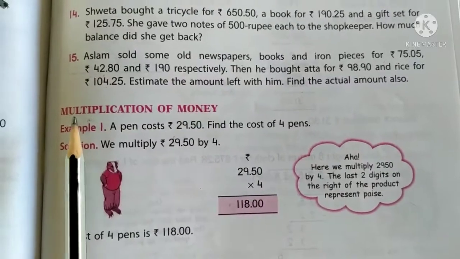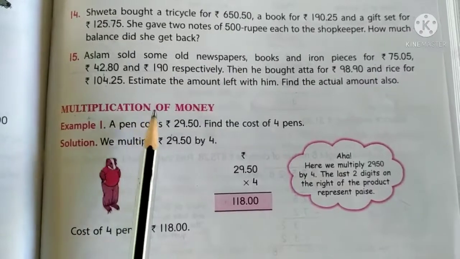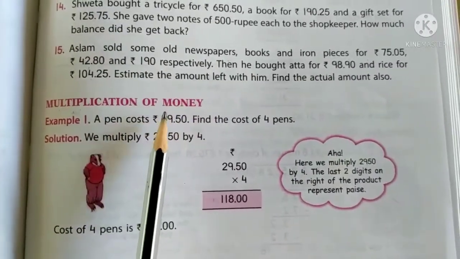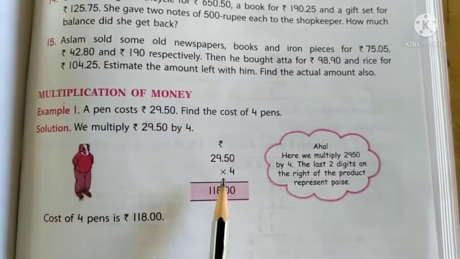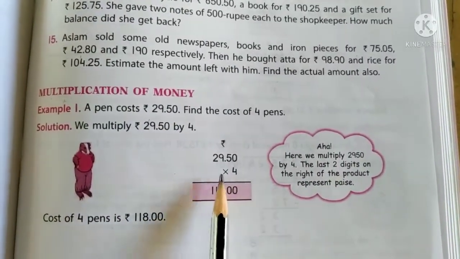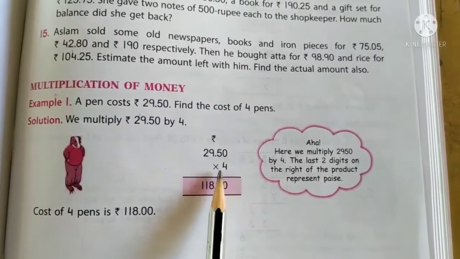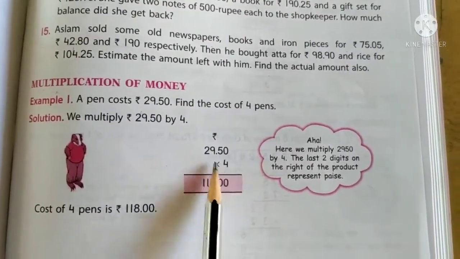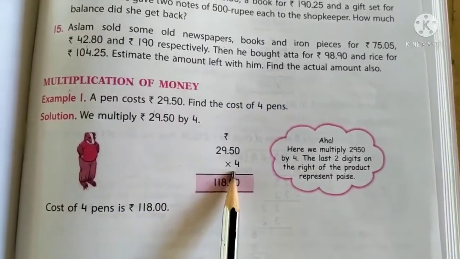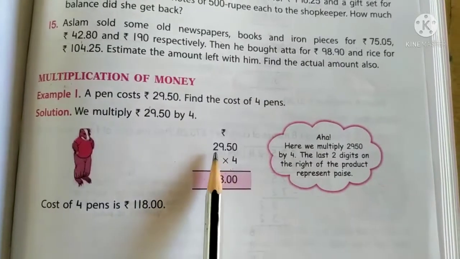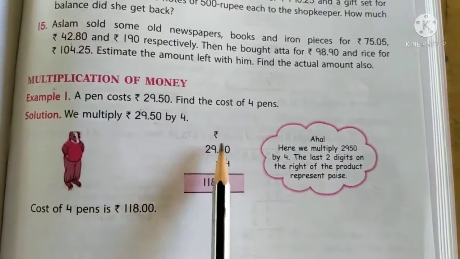Hello dear students, in this video we are going to learn about multiplication of money, that is how to multiply money by a given number. Just like any normal multiplication, we can have a single digit or a double digit, that is a one digit or two digit multiplier for money. Let's first learn multiplication of money by a single digit multiplier. That is, 29 rupees 50 paise is to be multiplied by 4.